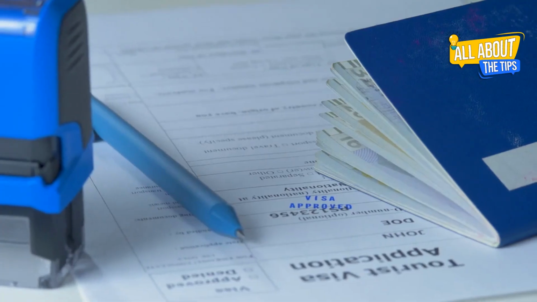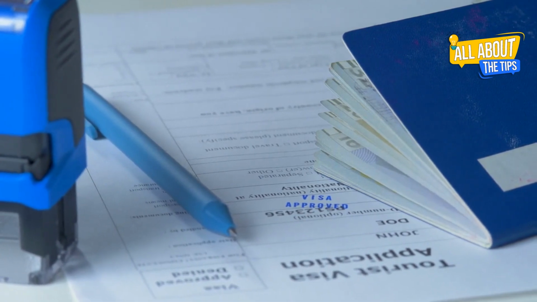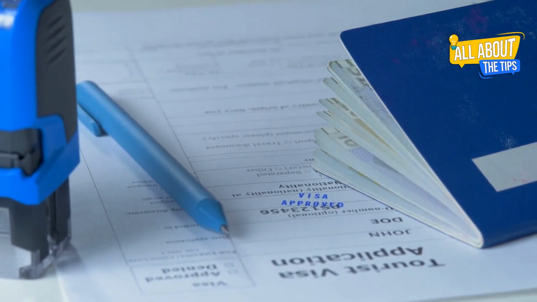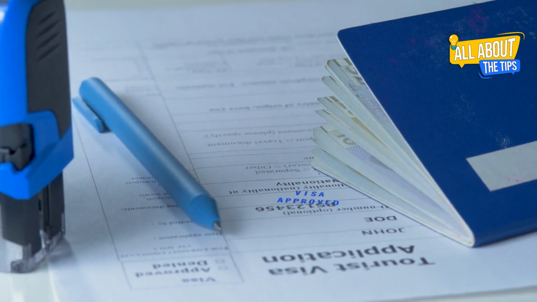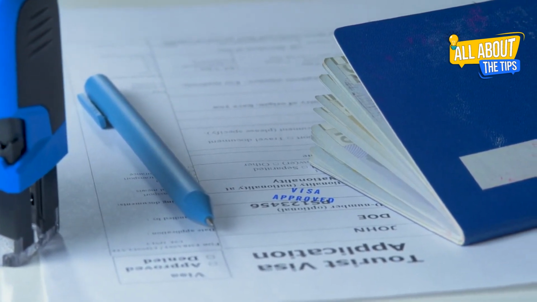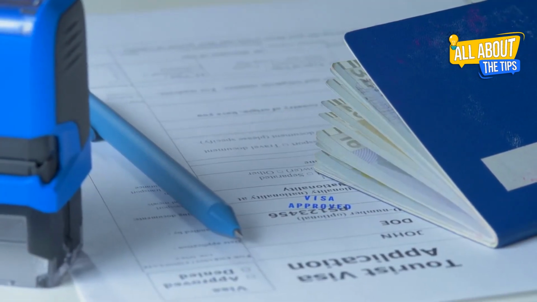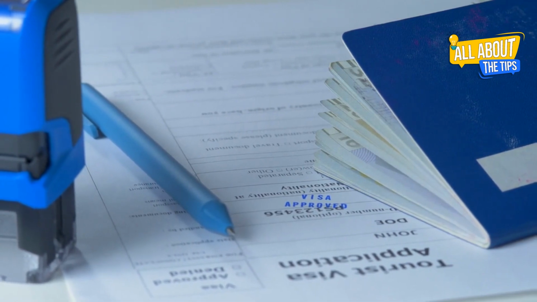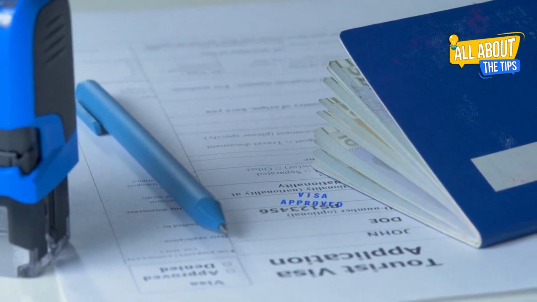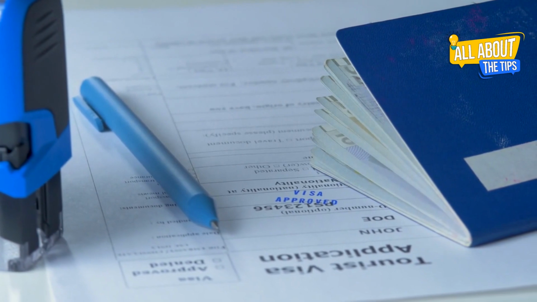Gather necessary documents. Collect the required documents, including proof of citizenship, birth certificate, naturalization certificate, or previous passport, proof of identity, driver's license or government-issued ID, passport application form, DS-11, and passport photos.